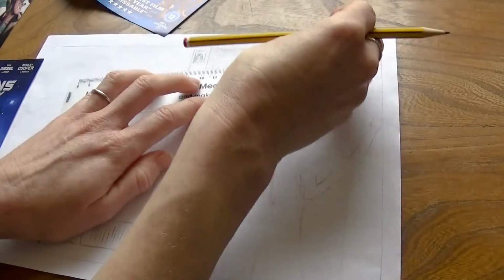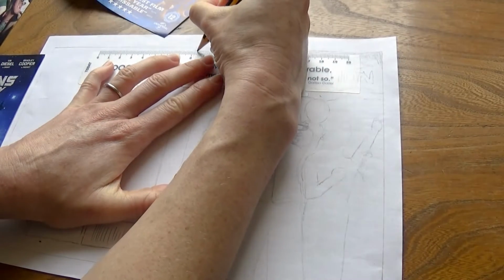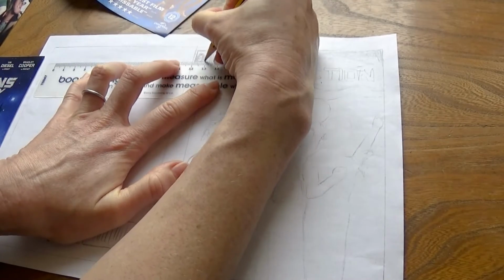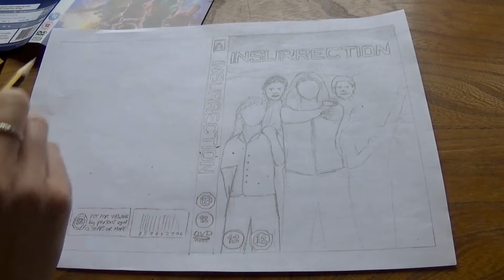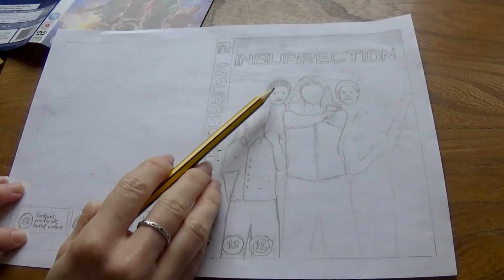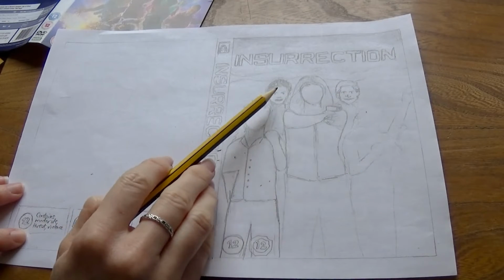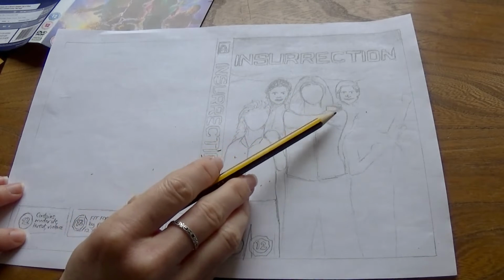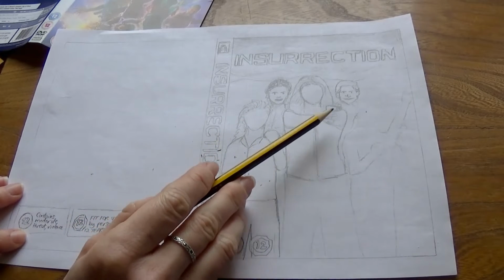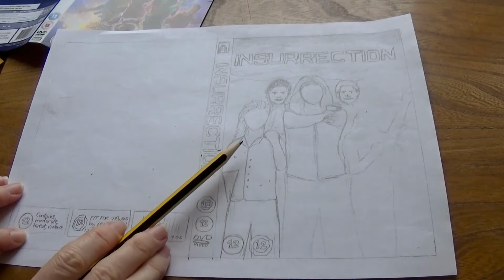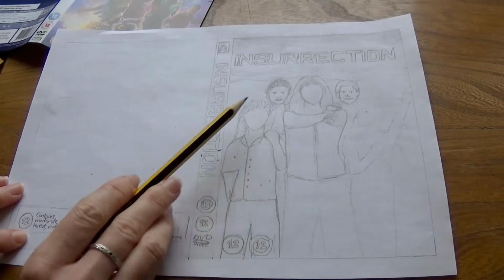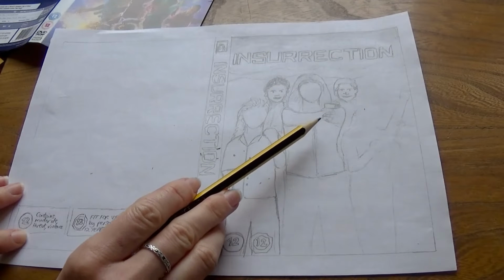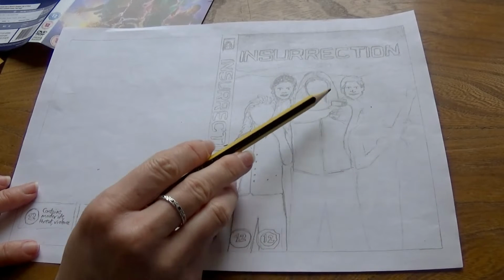I do have this ruler actually, it's not a great one, but it's better than nothing. So I've started to fill in some of the details a bit more, obviously because it's action, sci-fi, fantasy. I want them to have quite serious faces, and I've thought about the body language as well. So the fact that she's got a fist connoting rebellion, and that she's holding a gun connoting the threat of violence, and the fact that they're going to be fighting back.